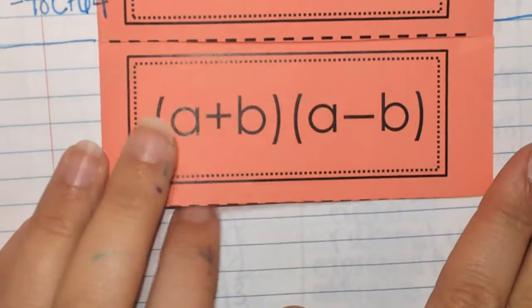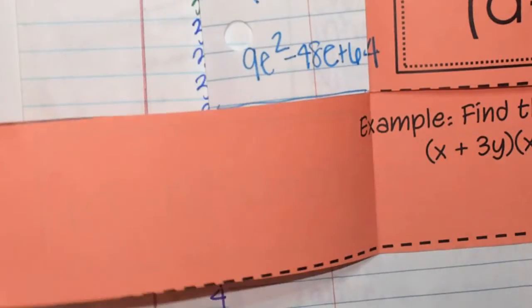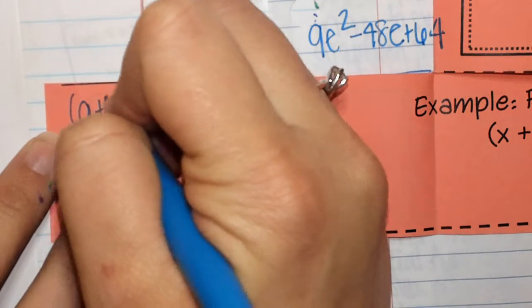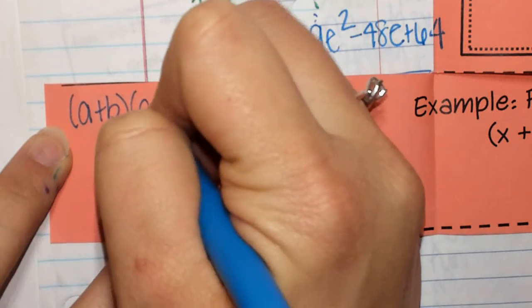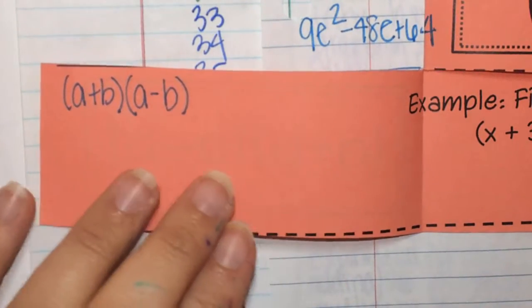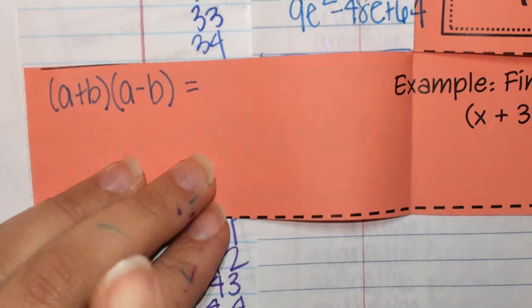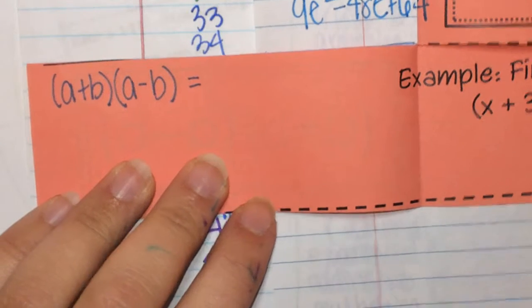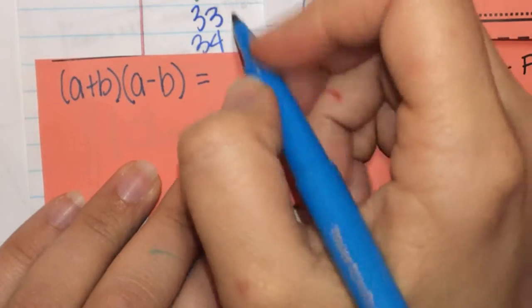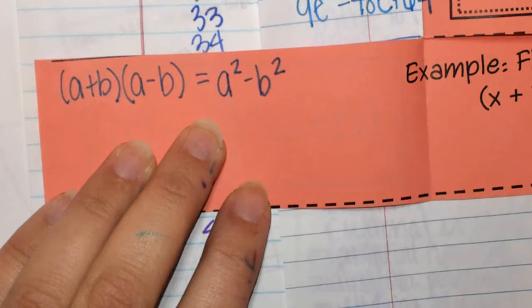All right, so A plus B times A minus B is going to equal A squared minus B squared.